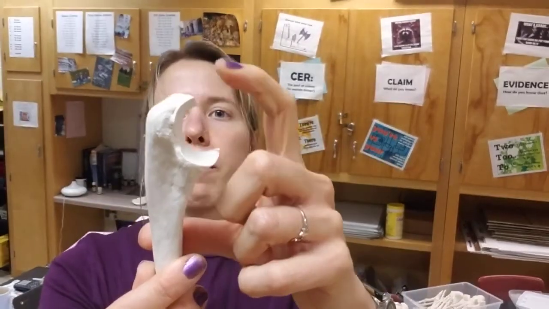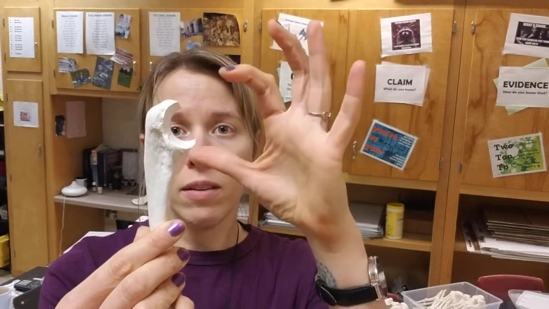These might not be from the same side of the body. I just randomly grabbed one. What is this top part called? Olecranon process. What's the middle part called? The trochlear notch. Bottom part.